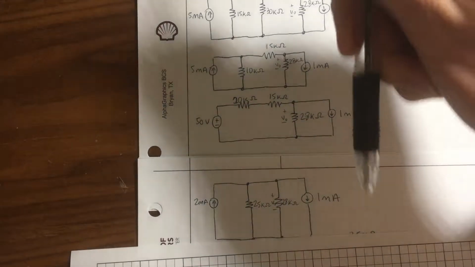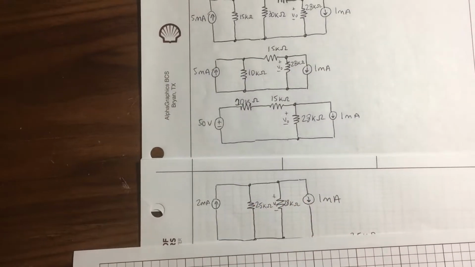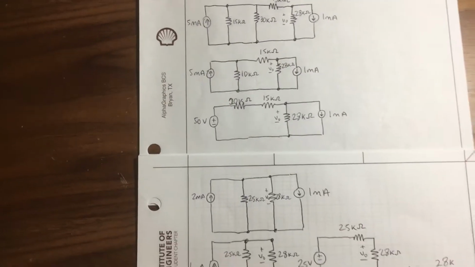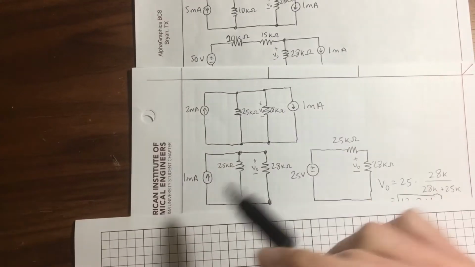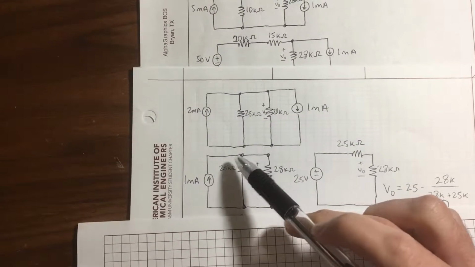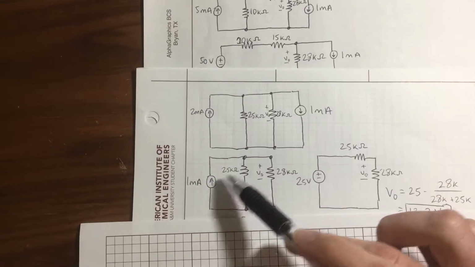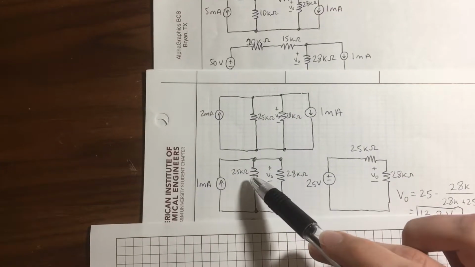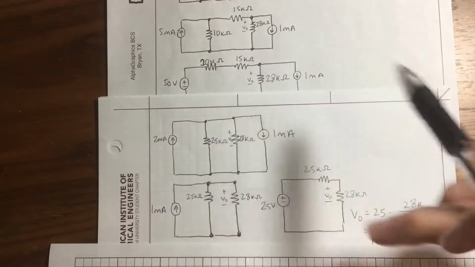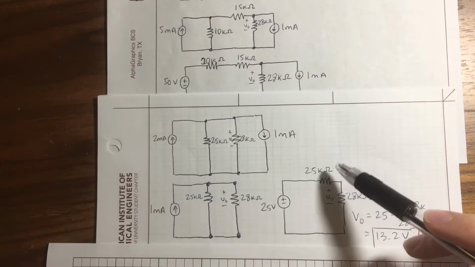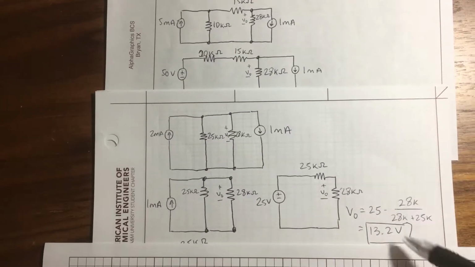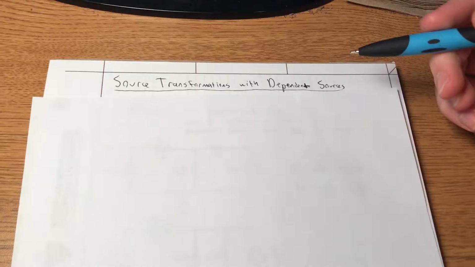But since this is going down and this one's going up, we can say it's a net total current of 1 milliamp going up. We can redraw the circuit. So we get our source is 1 milliamp going up, and then we can transform the 1 milliamp in parallel with 25 kilo ohms over here into a 25 volt source in series with this 25 kilo ohm resistor. And then we can directly solve for V0 using a voltage divider, and we get 13.2 volts.